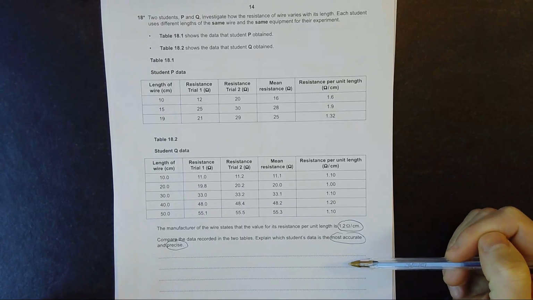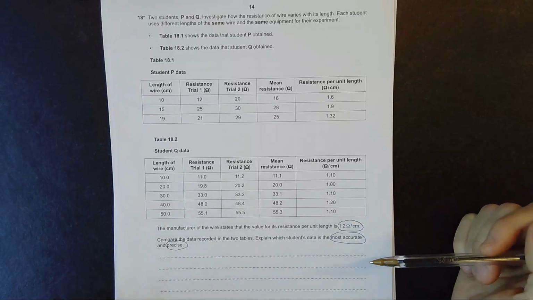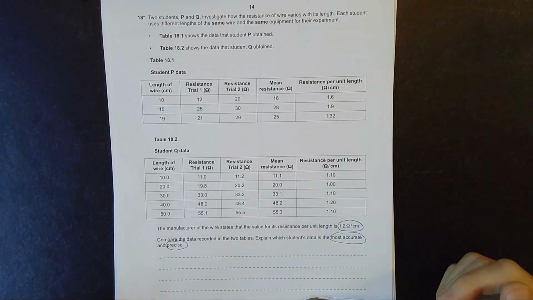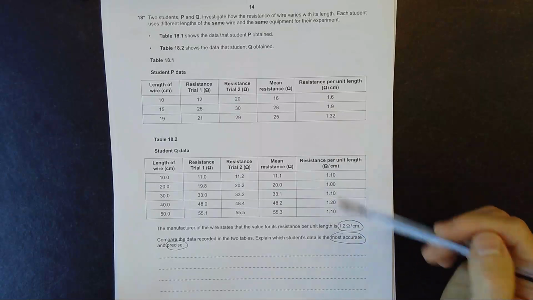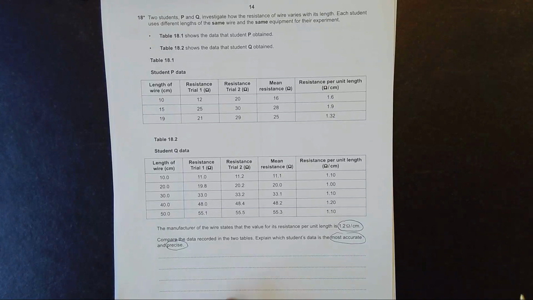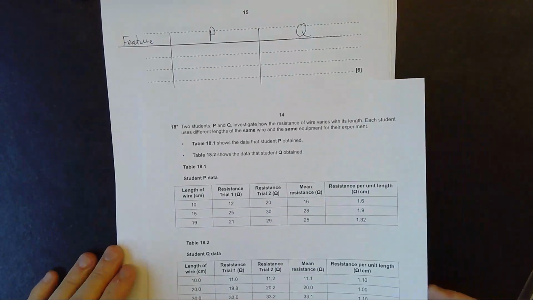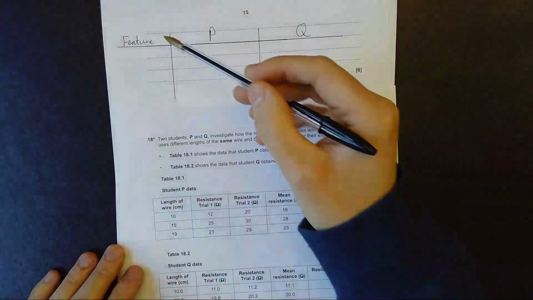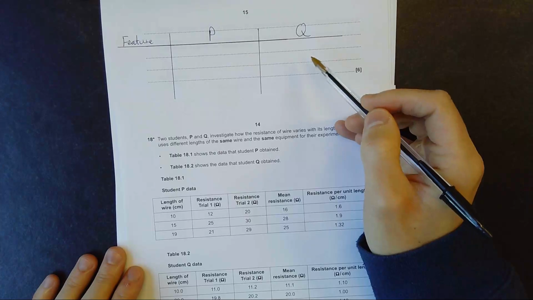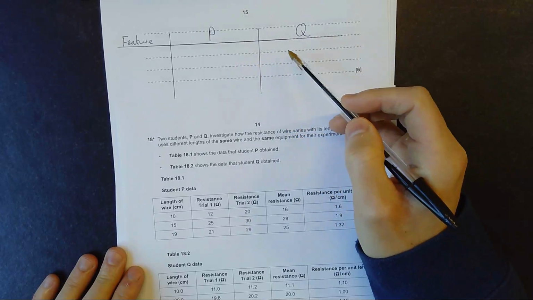So for comparison 6 markers, it's a really good idea to arrange your work as a table. You don't need to be writing an essay to answer this question, and actually when you're comparing two things, it can be really helpful just to do that in a table. So that's how I'm going to answer this one. I've drawn a table here just on the next page, to give me a bit more space. It's a very simple table. I'm going to write down the feature that I'm comparing from the two sets of data, and then just a short sentence or a couple of words about student P's data and student Q's data.